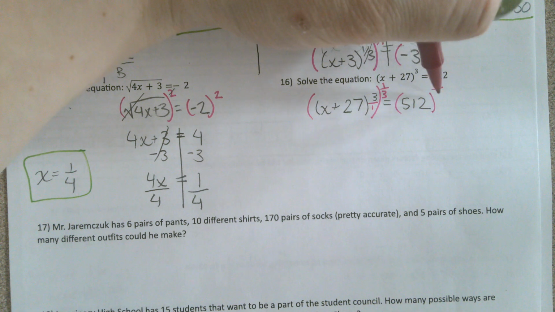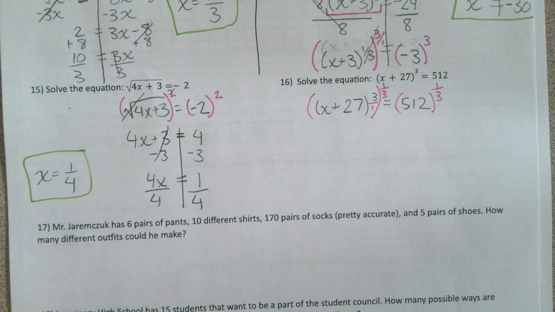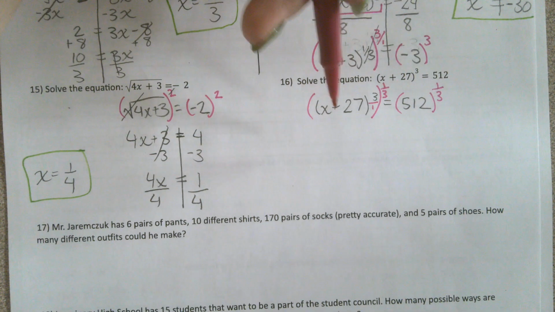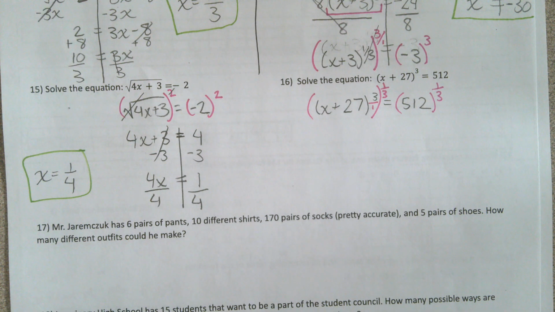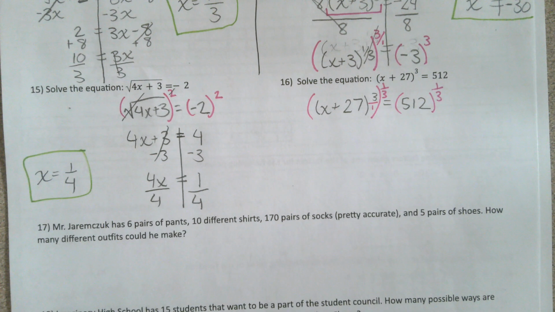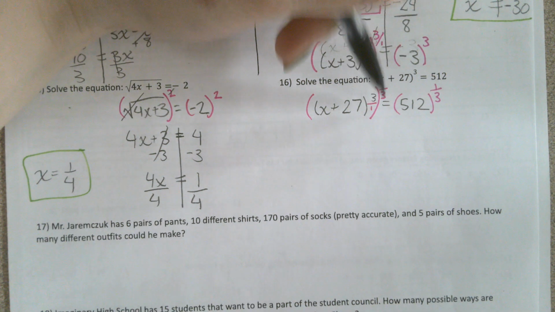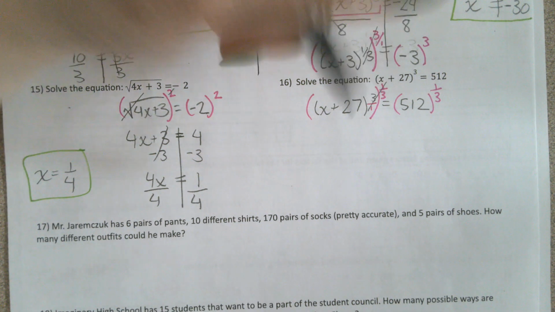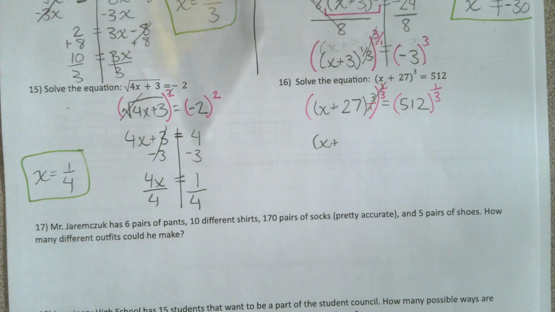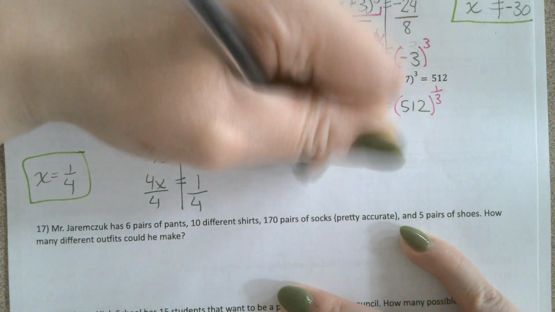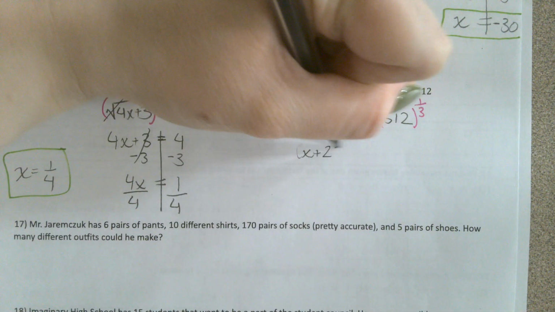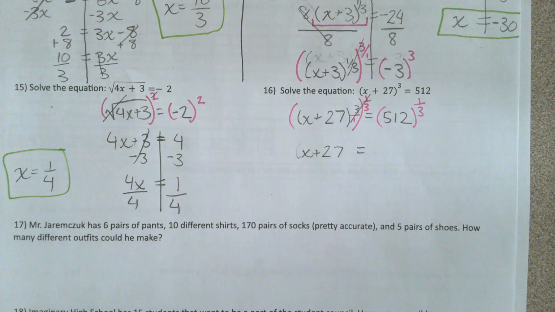Again, do this to both sides. It's one of the biggest mistakes I see, is forgetting to do it on both sides. It's the golden rule of algebra. What you do to one side, you do to the other. So 3 over 1 and the 1/3, they're going to cancel. And we're left with x, I could drop the parentheses, I guess. X plus 27 equals, we need our calculator to do that.